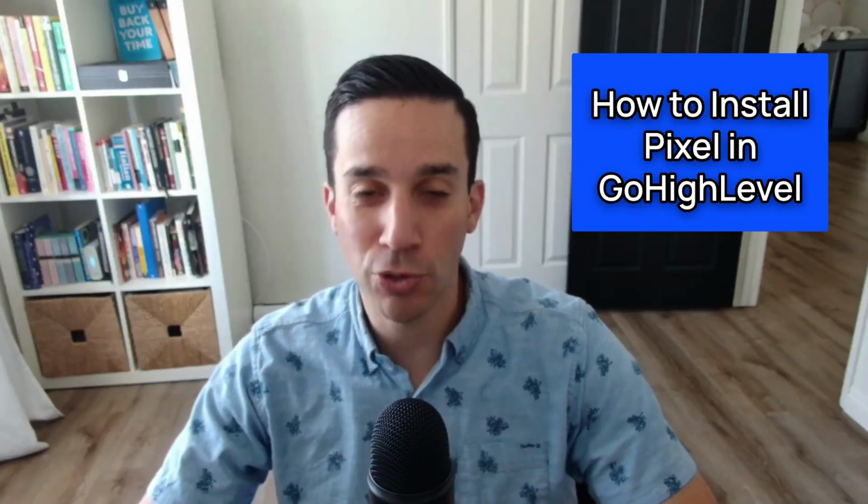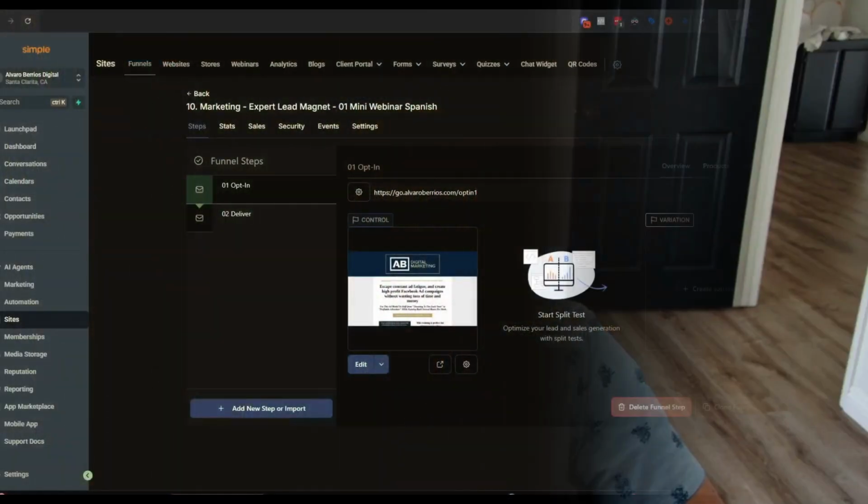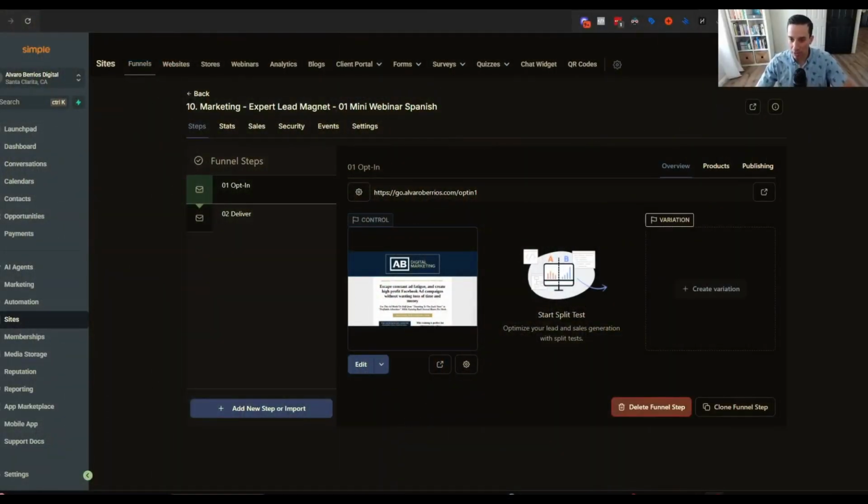This is how to install the Metapixel inside of GoHighLevel. Let's get right into it. Alright, so here we are inside of my GoHighLevel account.